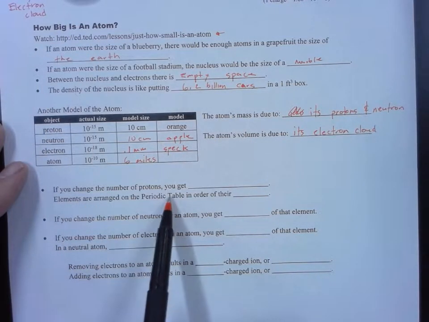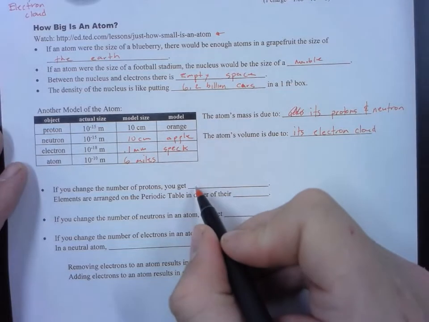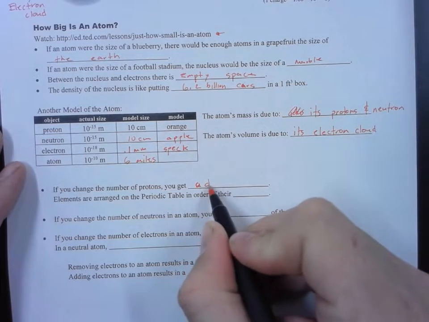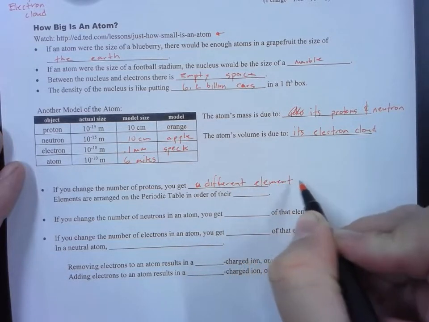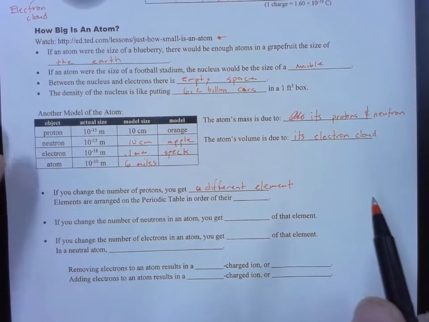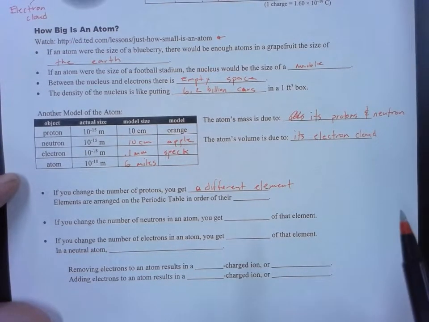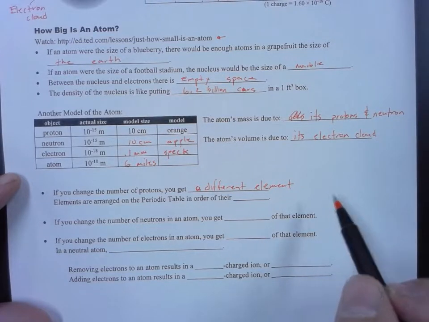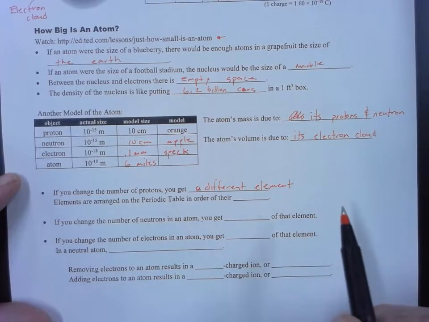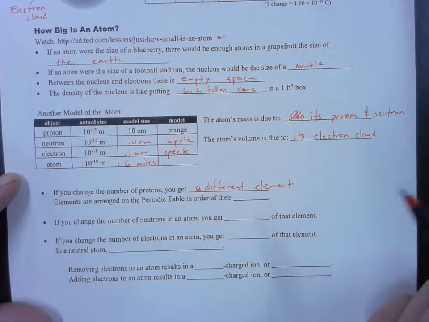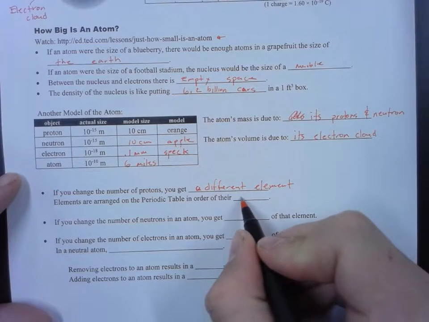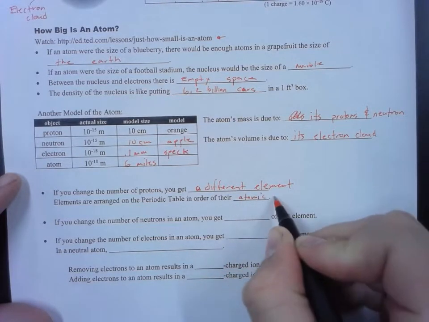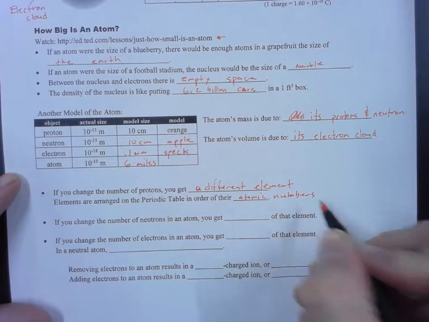If you change the number of protons, you get a different element. So hydrogen always has one proton and helium always has two. If I add another proton to hydrogen, I get helium. Or if I add one more proton to helium, I get lithium. Elements are arranged on the periodic table in order of their atomic numbers.